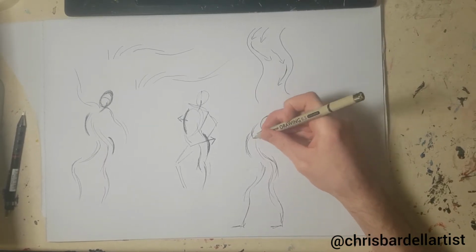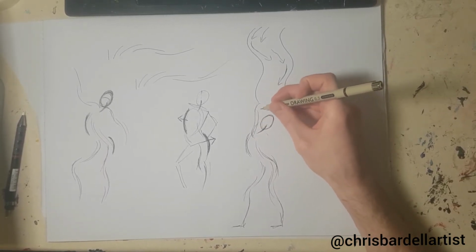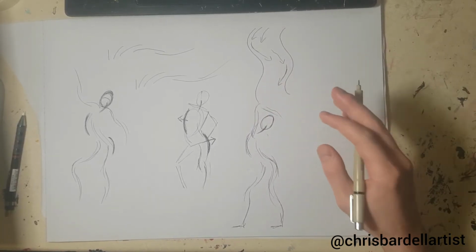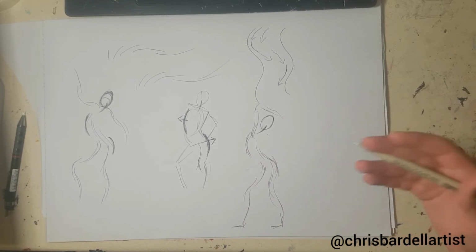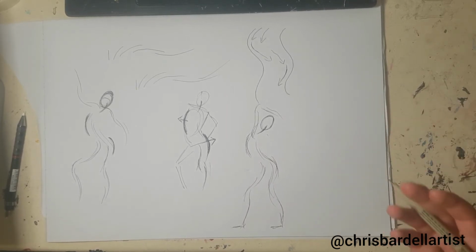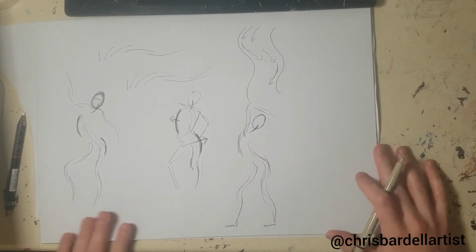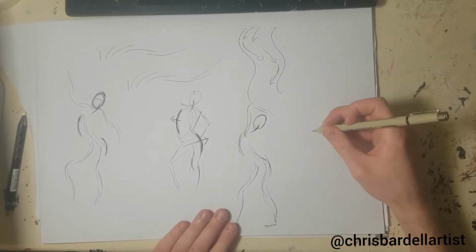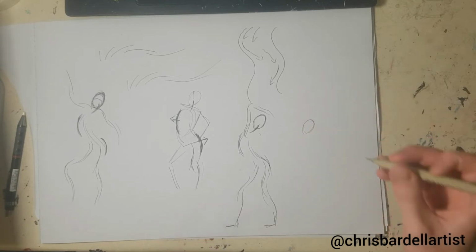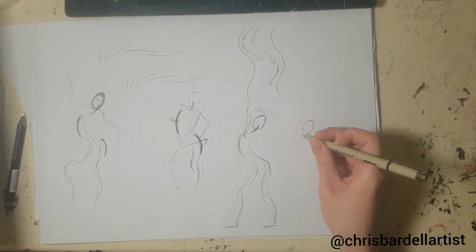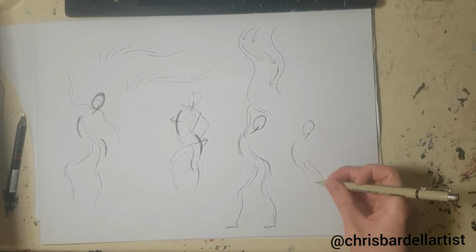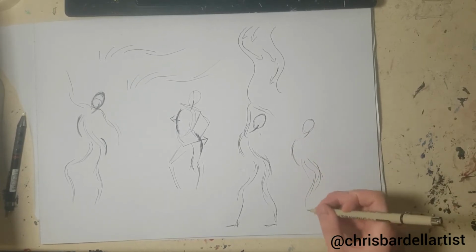In other videos I'll show you what you do once you've done this, because this is just the first level of understanding, and then you build on from that, eventually getting the figure. But these are really good for drawing the figure from imagination. It's like planning out how you want it to look, because if you do this first, you can see how the pose will look before you draw the whole thing.